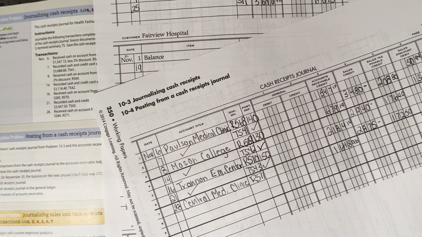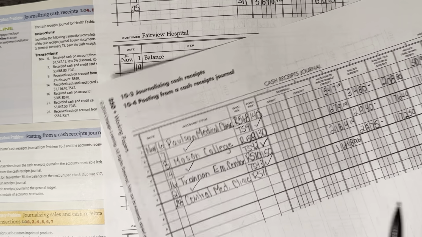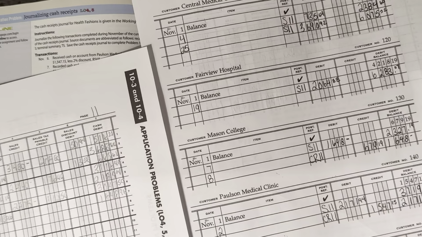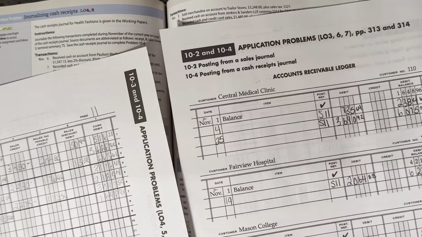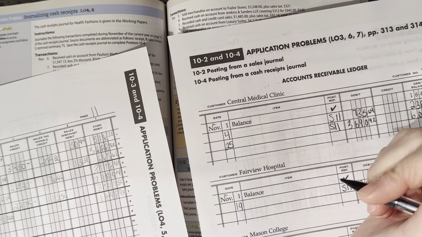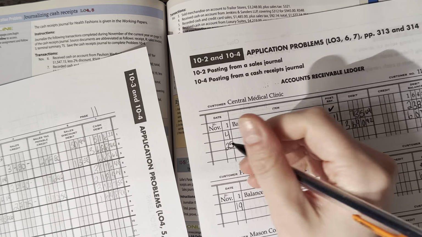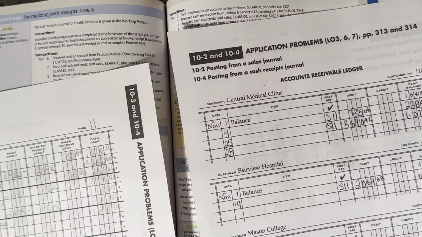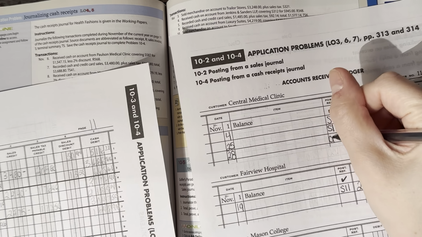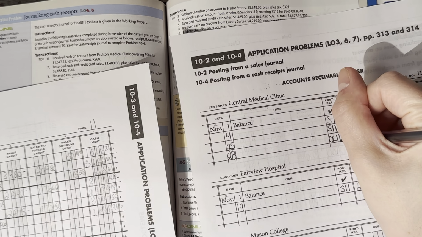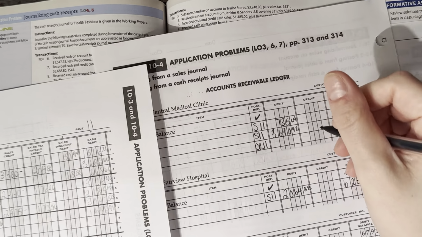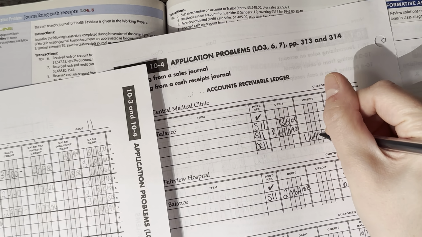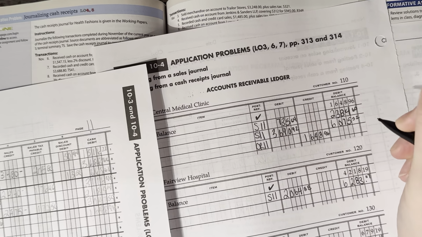But the last one, Central Medical Clinic, we have to record that one. So the accounts receivable credit is $1,648.96 for Central Medical Clinic. So I'm going to write in the 28th. It's CR11. And it's a credit of $1,648.96.